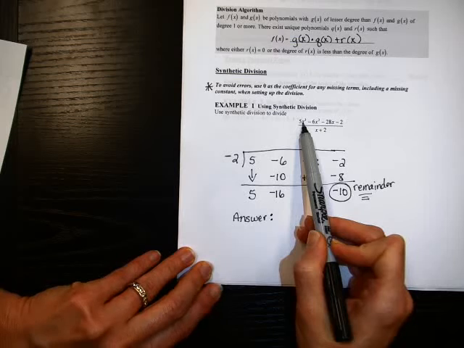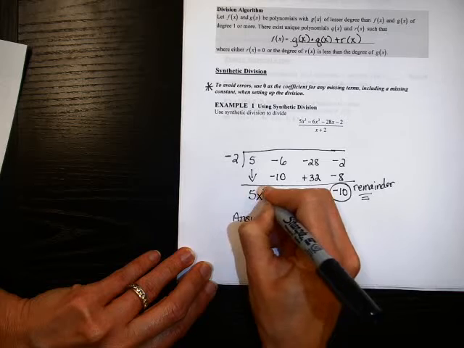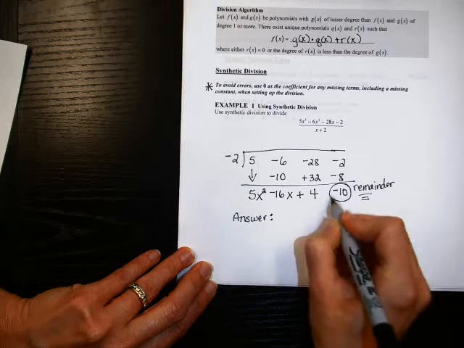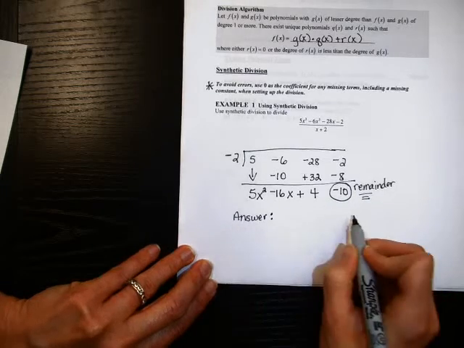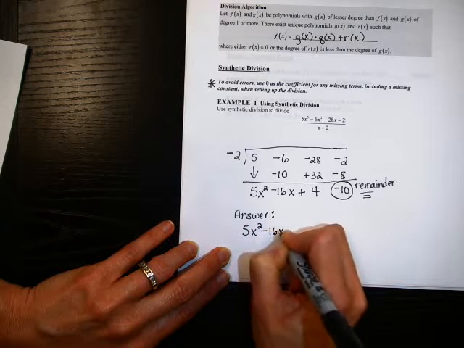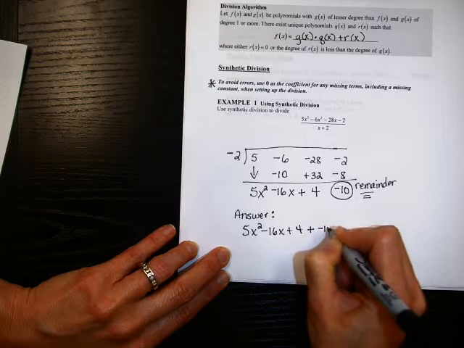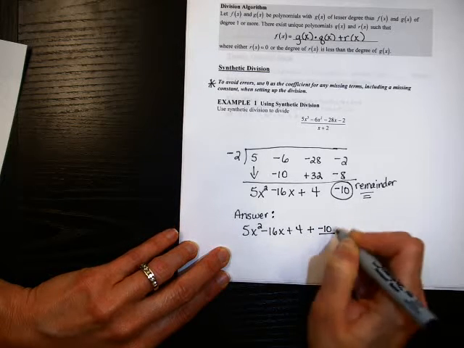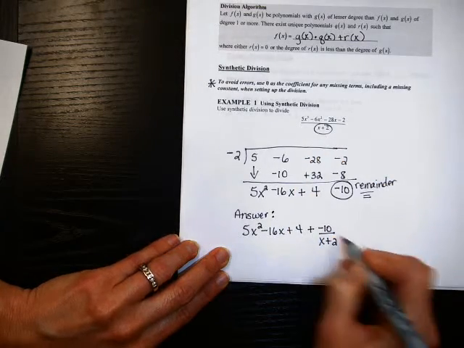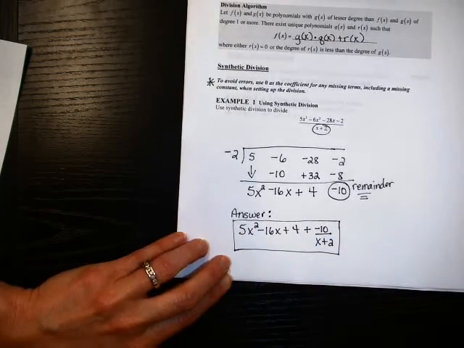In other words, if I started with x to the third, then I know this is the coefficient of x squared, minus 16x plus 4, and then we'll talk about what to do with the remainder. So my final answer will be given as 5x squared minus 16x plus 4 plus negative 10 over what I was dividing by. And remember, we were dividing by x plus 2. And so this is how I would give my final answer for this problem.